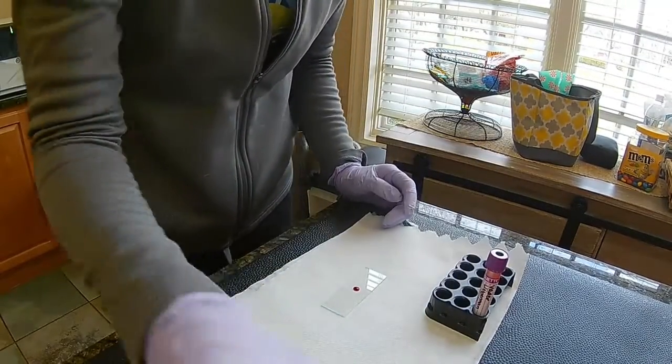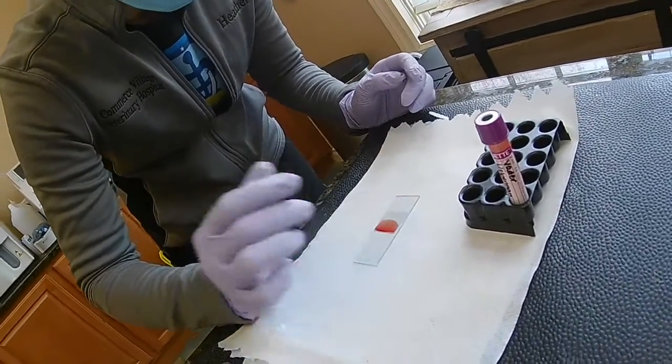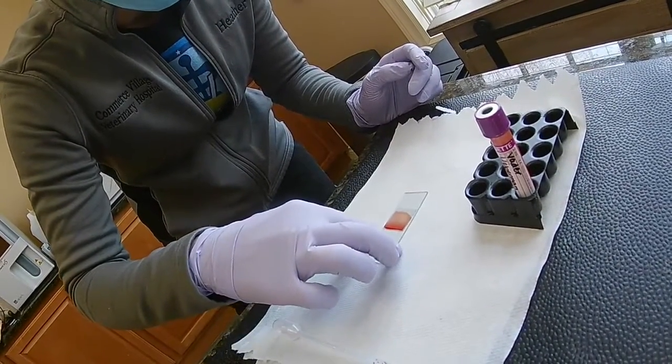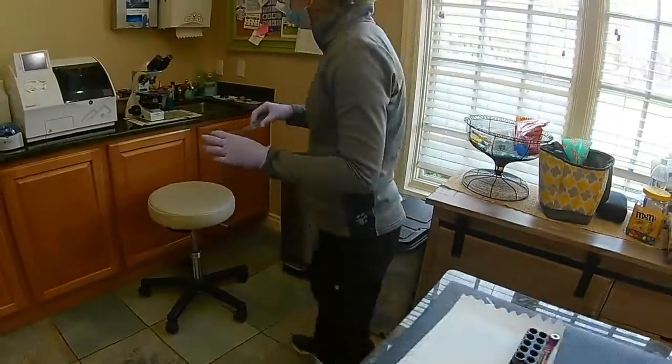And then I'm going to take a cover slip and just bring that onto there. Let it cover my sample. And then we're going to come over to the microscope.